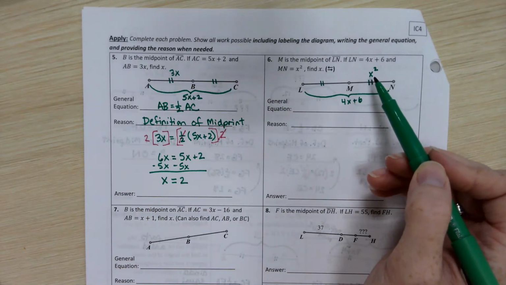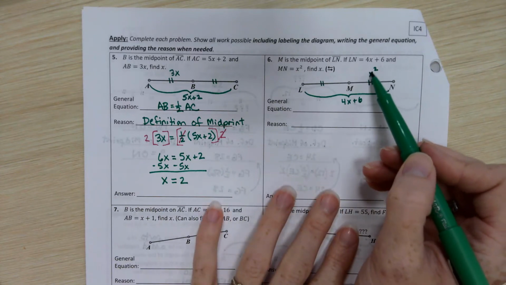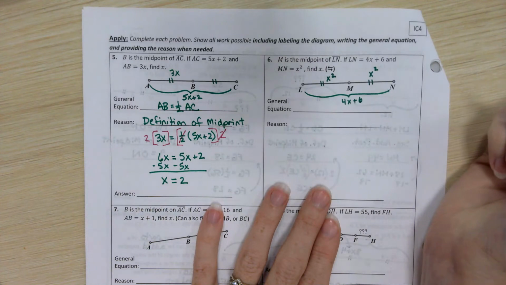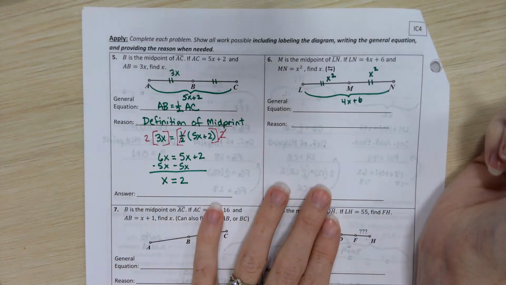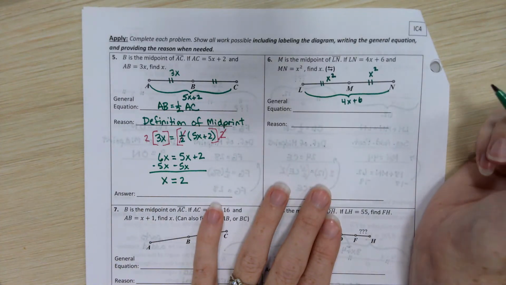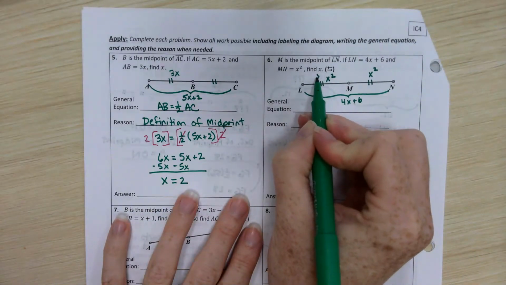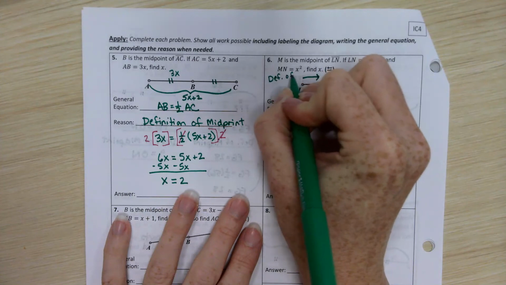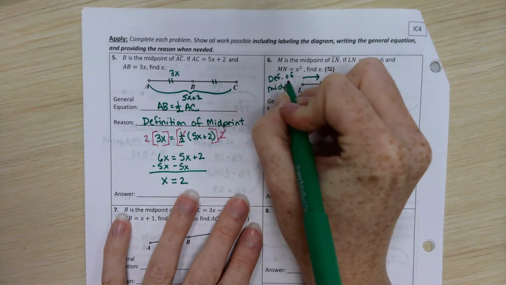I'm going to choose to do this one the other way that we talked about on the front side. So I'm going to take this x squared and move it over here to be the length between L and M as well. Now remember, I need a reason for why that's true. So that's where we would draw our little arrow and call out that this is the definition of a midpoint.